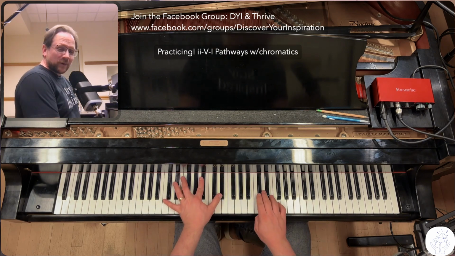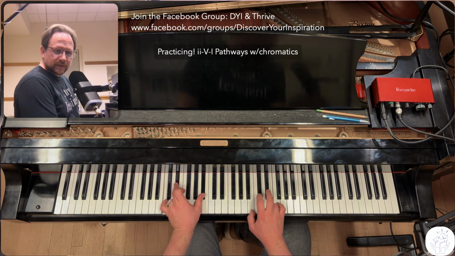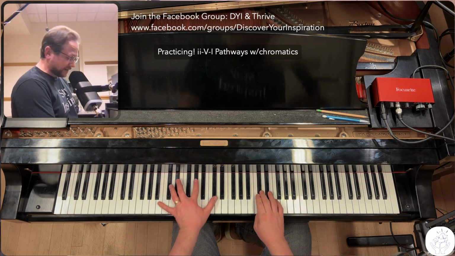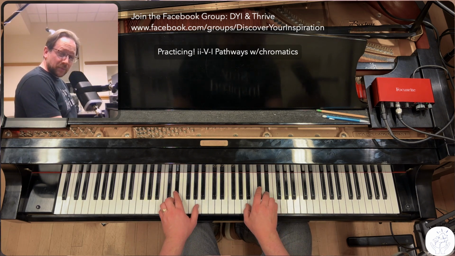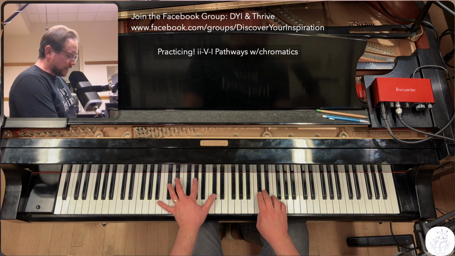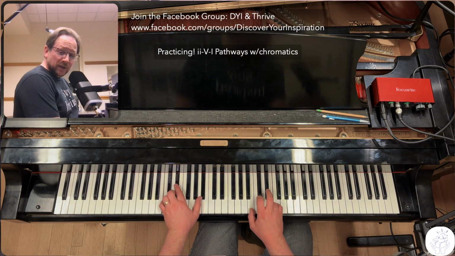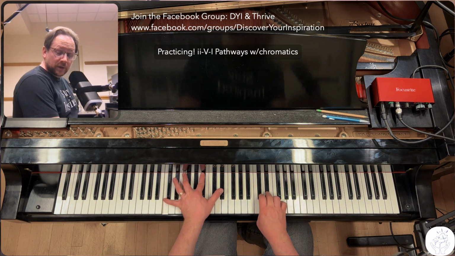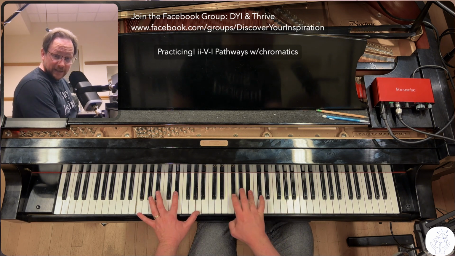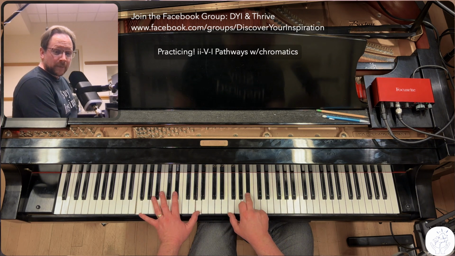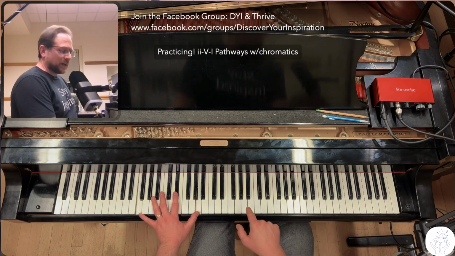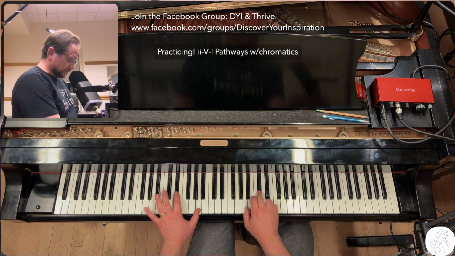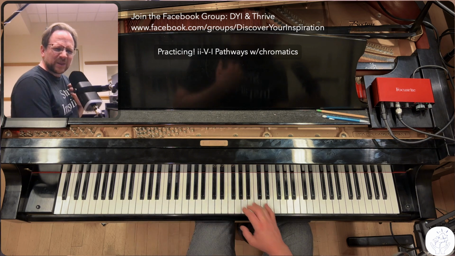In this case, I want to just really work this as my starting place. I have a tendency to go right here, and then to come here. But if I do that on a 2-5, I sometimes run into this problem, and I don't love that.